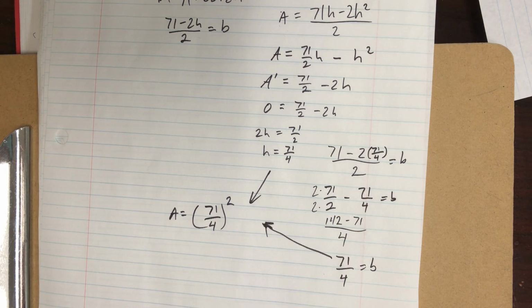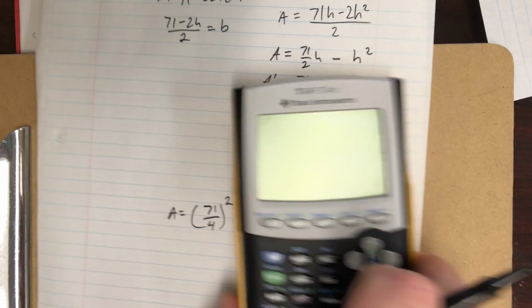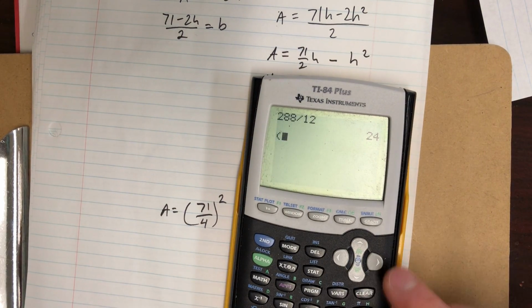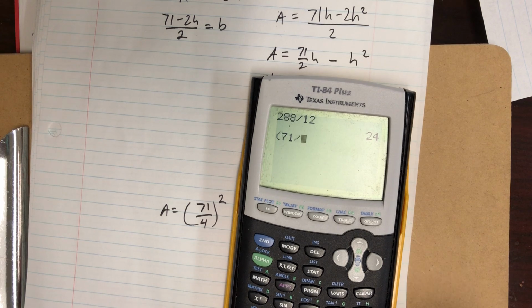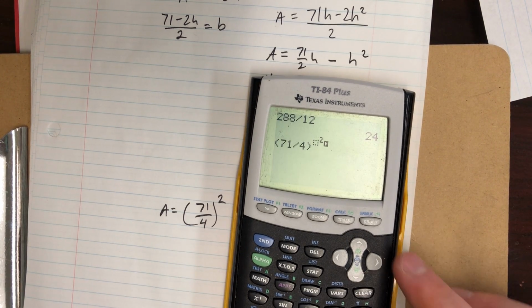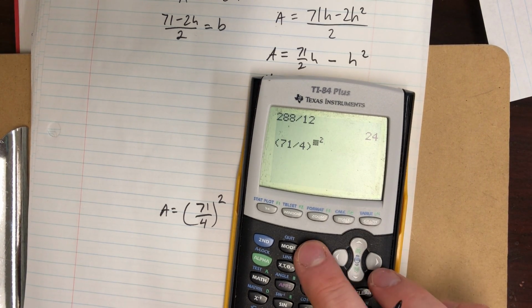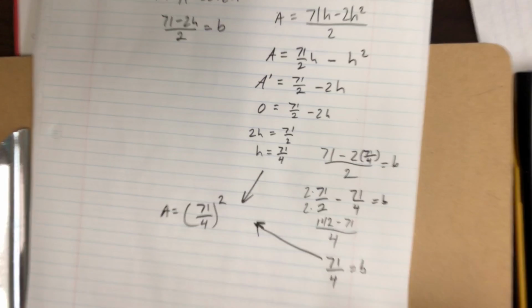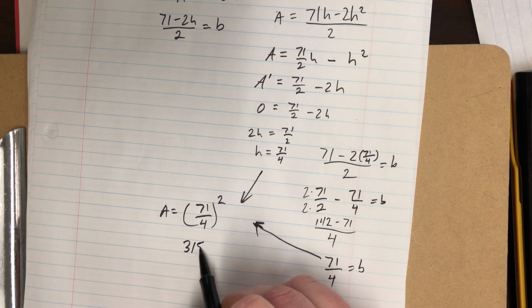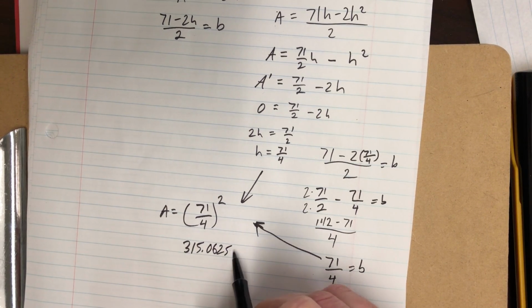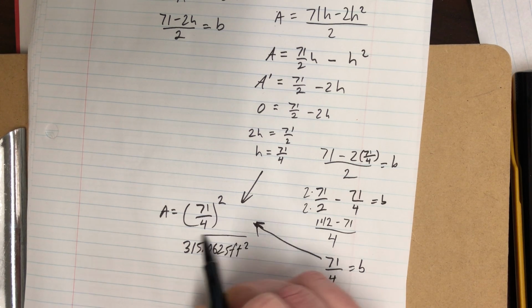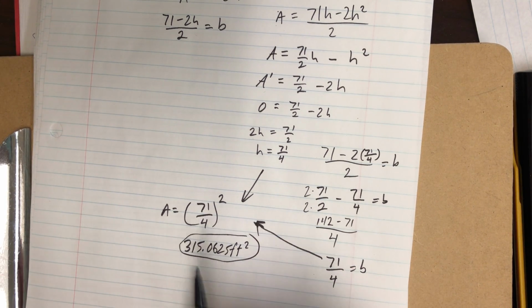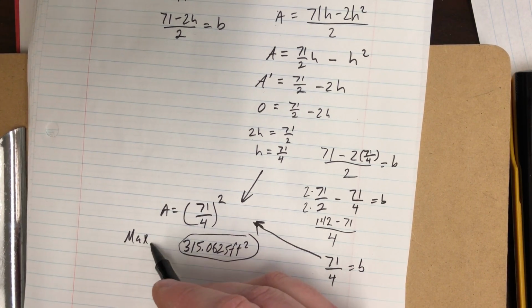No, I don't care to find that number, but I know that it's not good enough for some of you. 315.0625 feet squared. That's our maximum area.